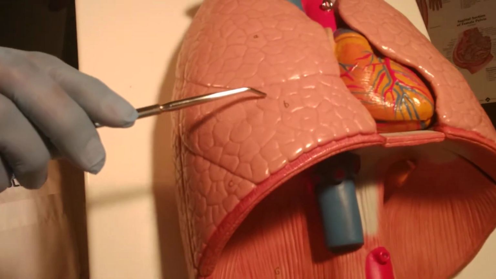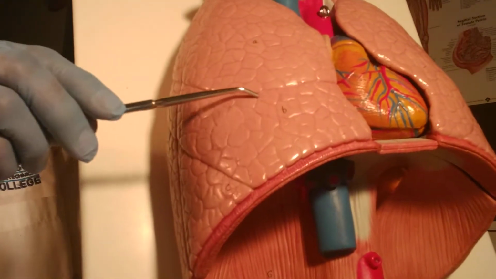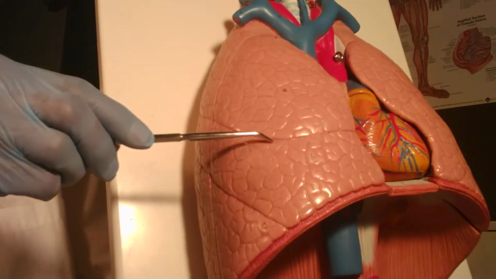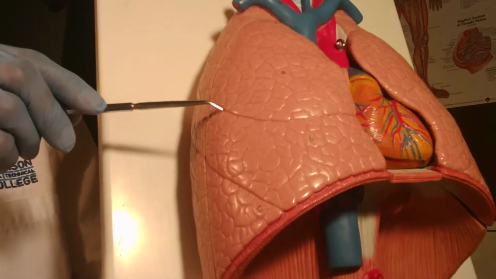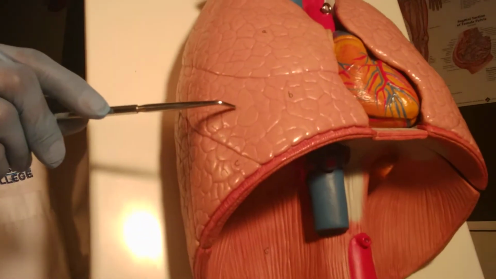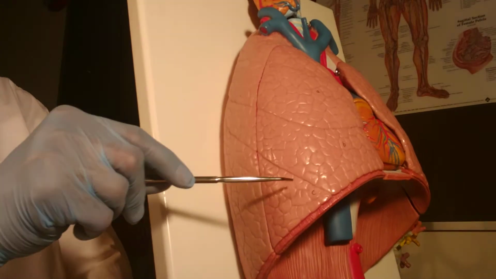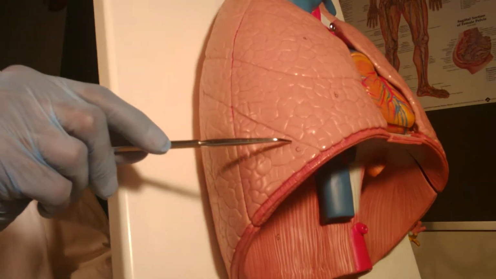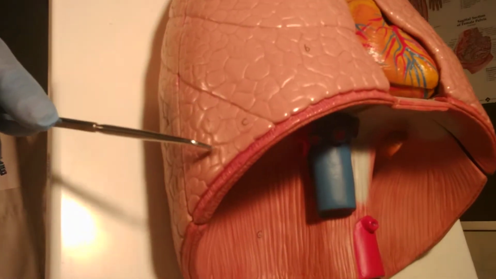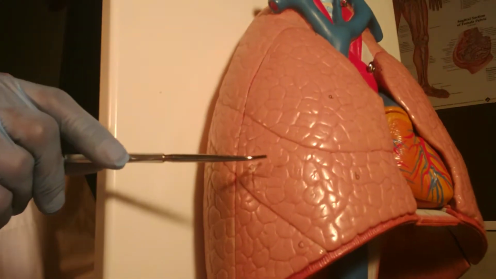These lobes are divided by fissures. This is known as the horizontal fissure, and it separates the upper and the middle lobe, while this is known as the oblique fissure, and it separates the lower from the middle lobe.